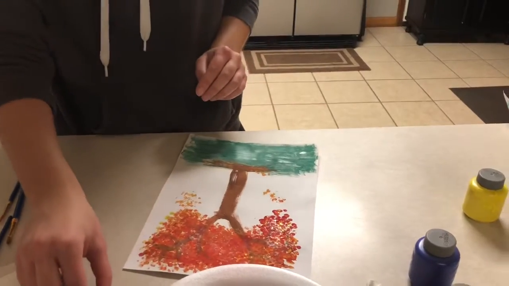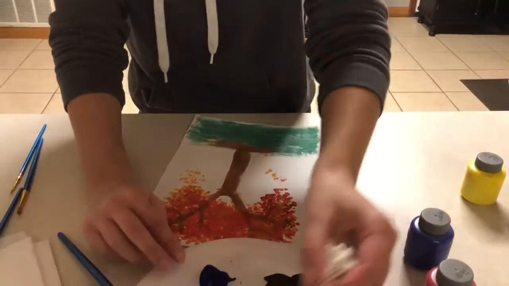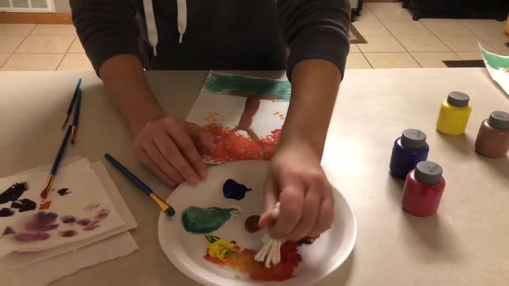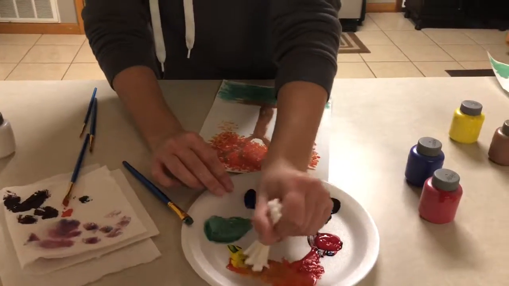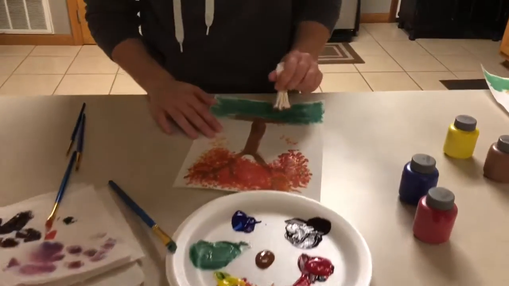And then once the students are finished with the grass, they can go back to their cotton swabs and just add a little bit more leaves to the bottom to make it look like the leaves have fallen on the grass.